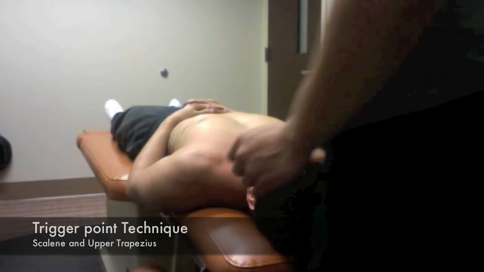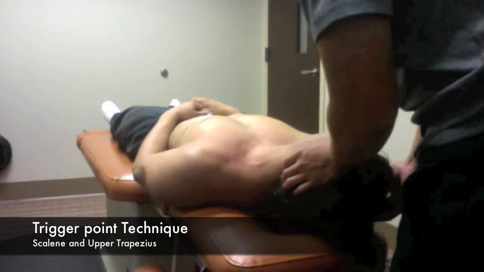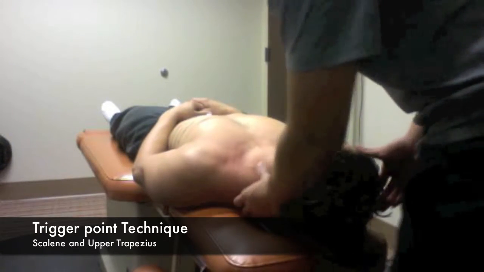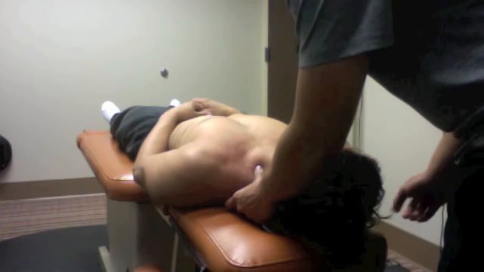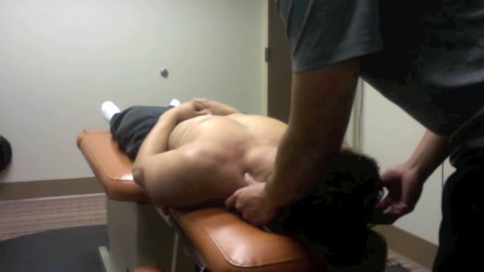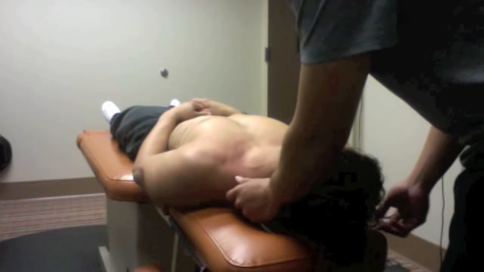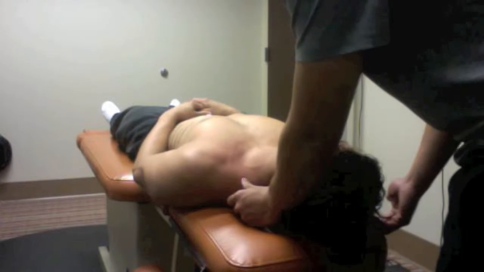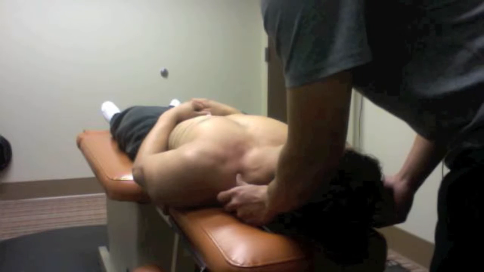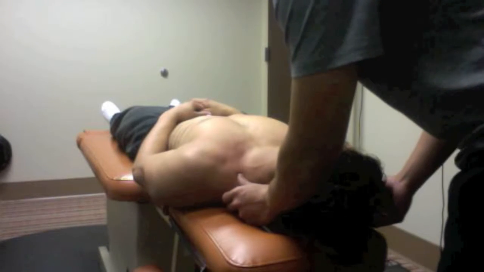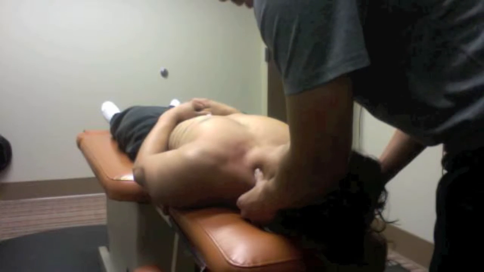Next, I'll be performing a trigger point technique. So we'll find trigger points in his scalenes and his upper traps. So you want to glide along that muscle, and you can feel a knot, or what we like to call a speed bump. So what this does is causes restrictions in the muscles and prevents full lengthening of the muscle, which actually weakens it as well. So they'll feel hyper-irritability in the muscle that causes a little tension and tensing in that area. So we'll glide along the muscle and look for that speed bump.